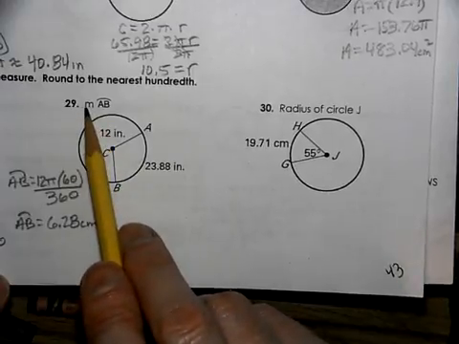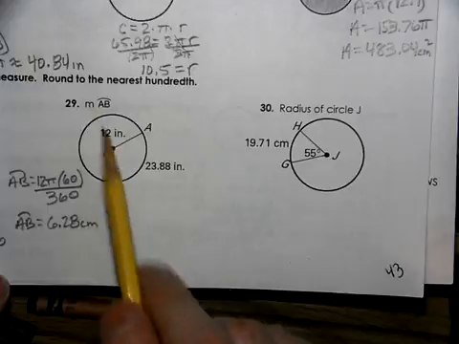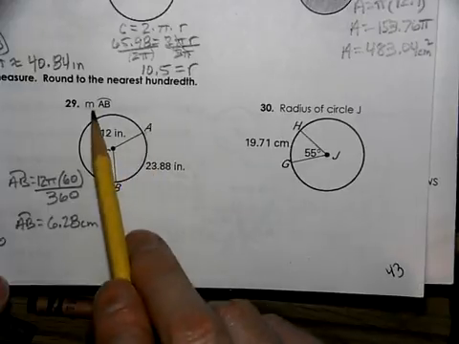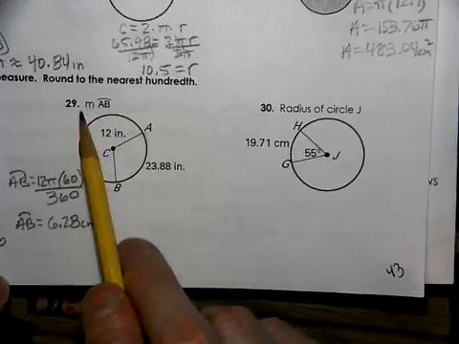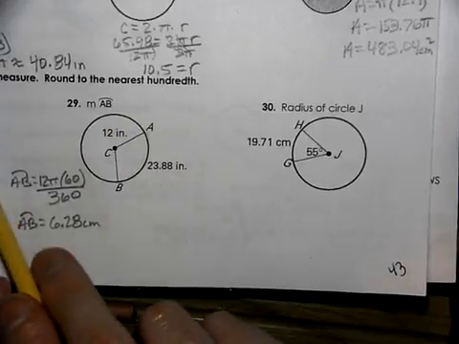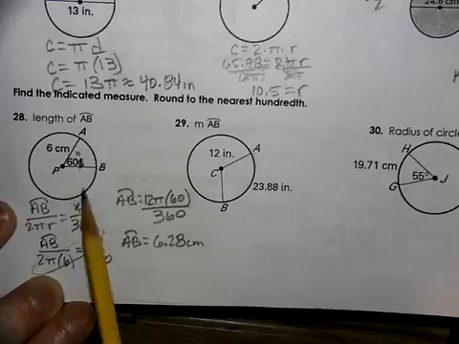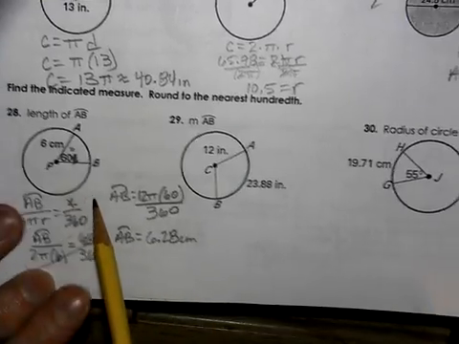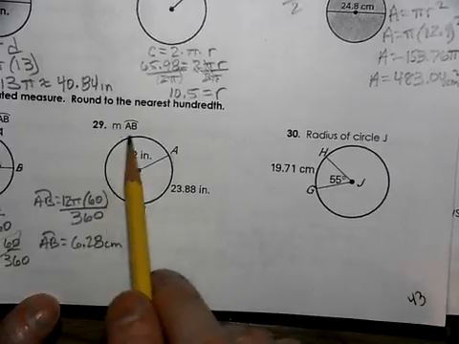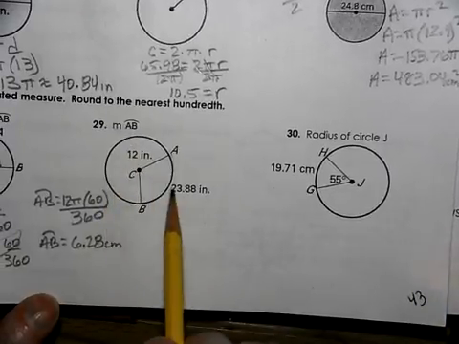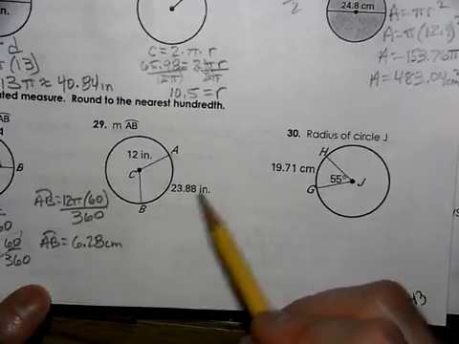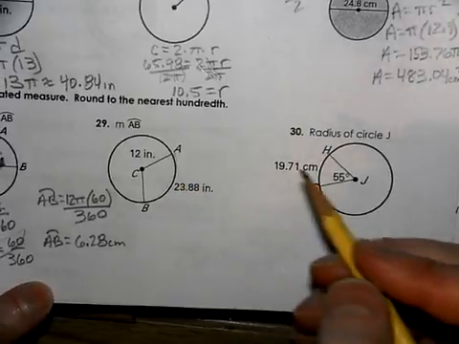Now we're looking for the measure of arc AB. Recall that the measure of an arc is a degree value. The length of an arc, like we did over here, is in centimeters or inches or yards, meters, things like that. The measure of an arc is considered to be the same as the central angle, which are both in degrees. This 23.88 is in our units, so that's the length.